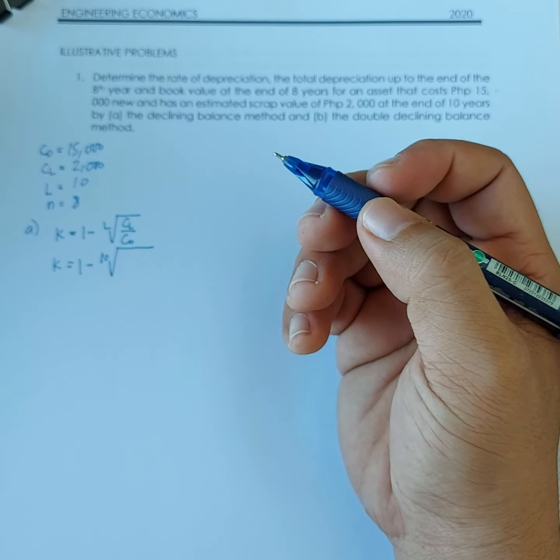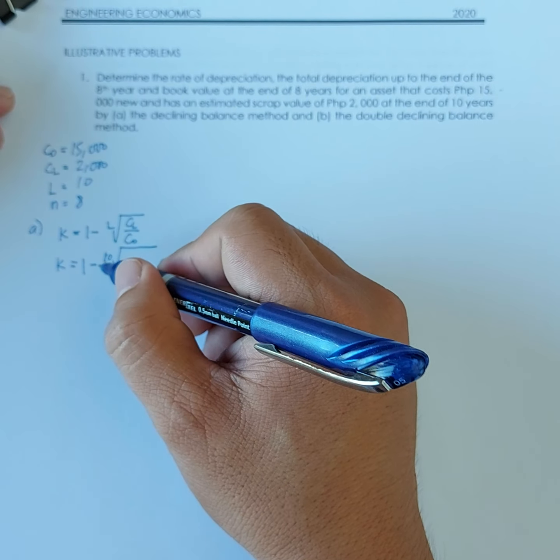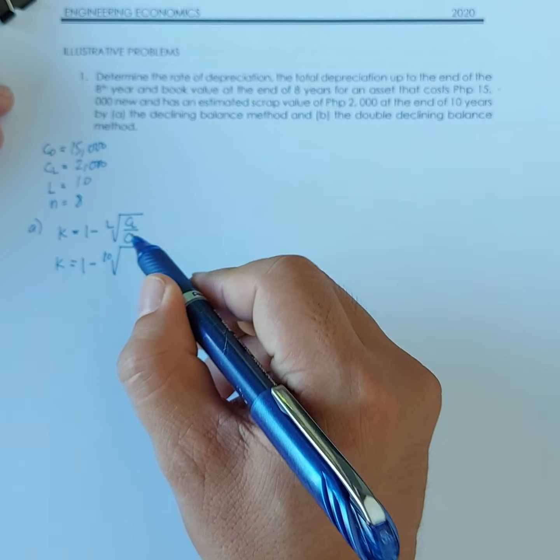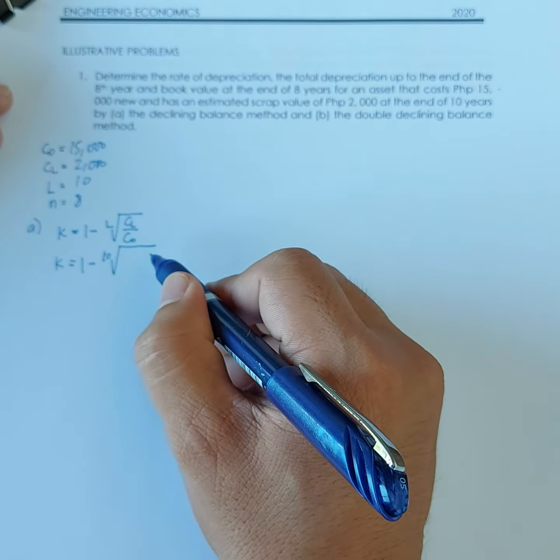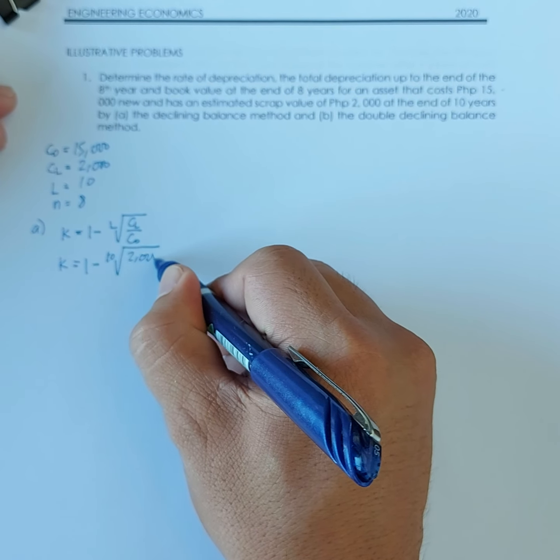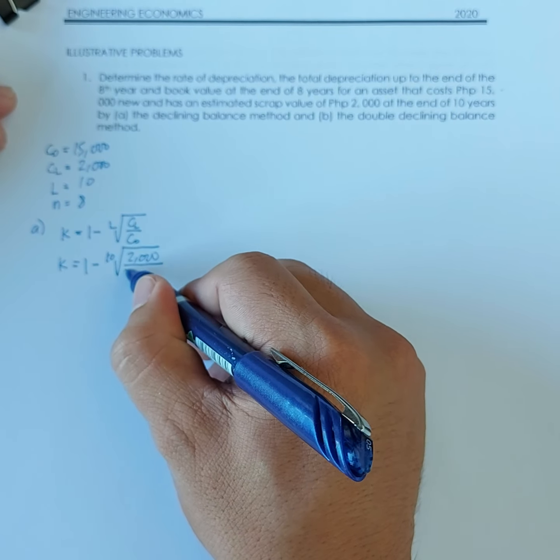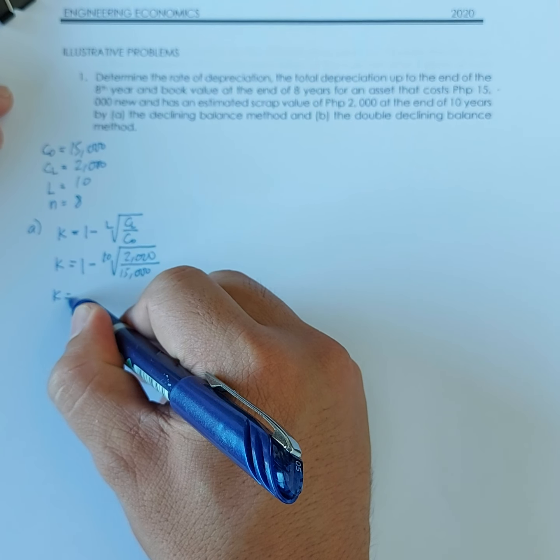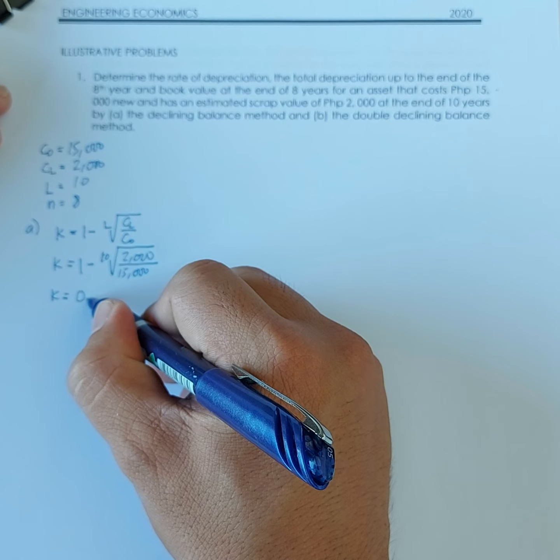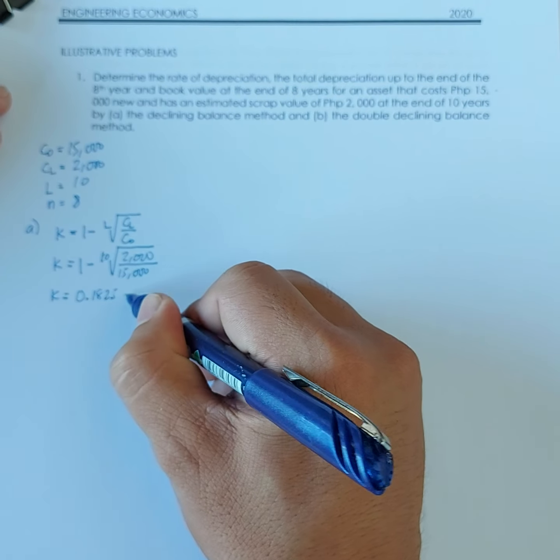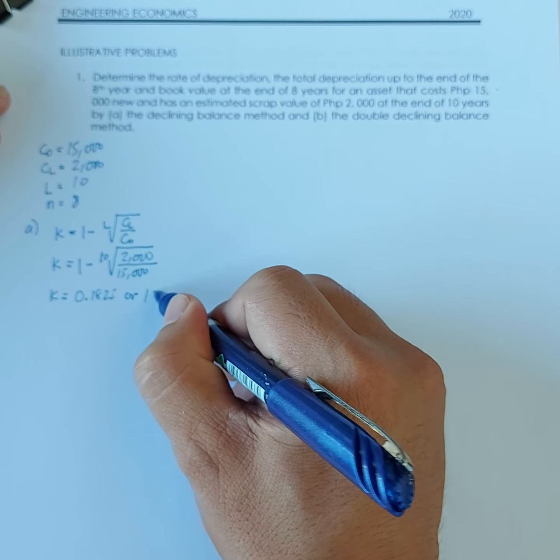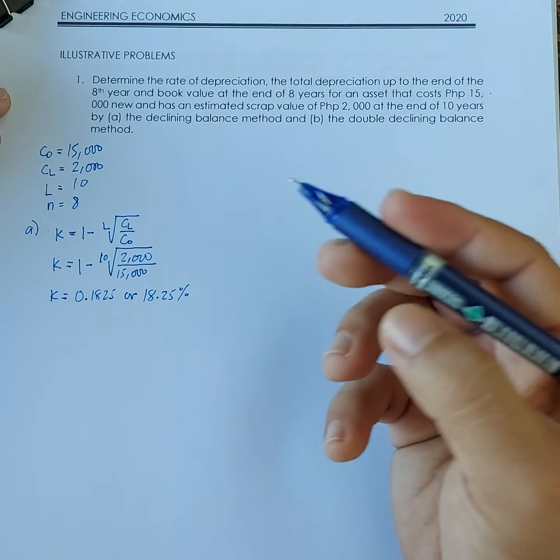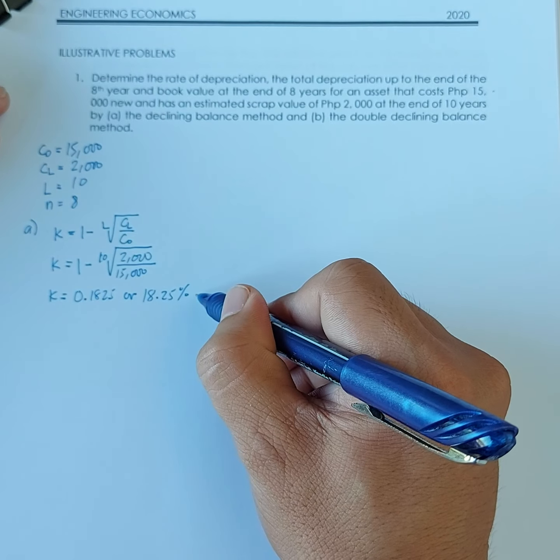Square root, then the 10th root. 2,000 over 15,000. So our rate of depreciation K is 0.1825, or that is 8.25%. Okay, so this is our rate of depreciation.